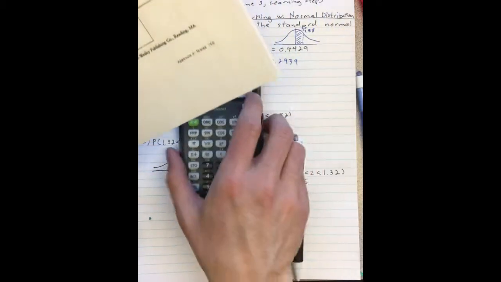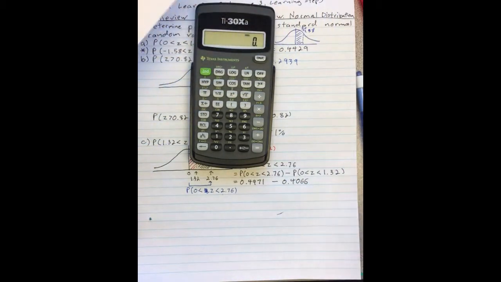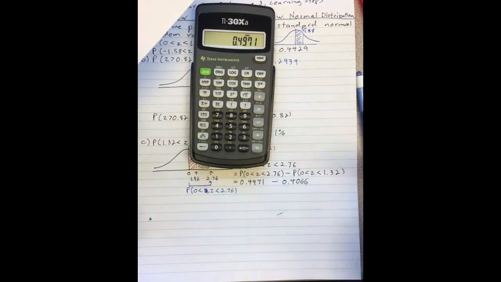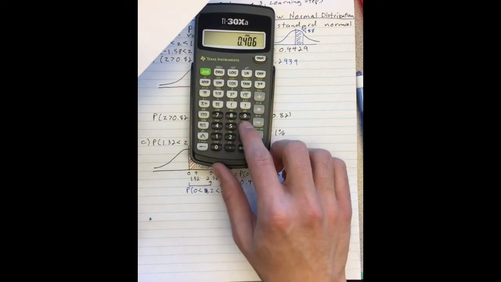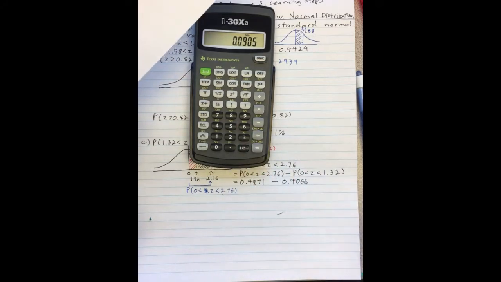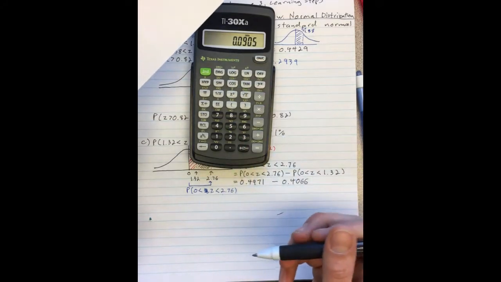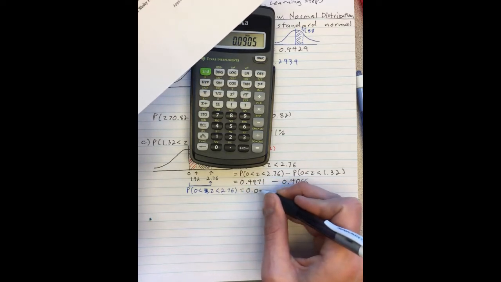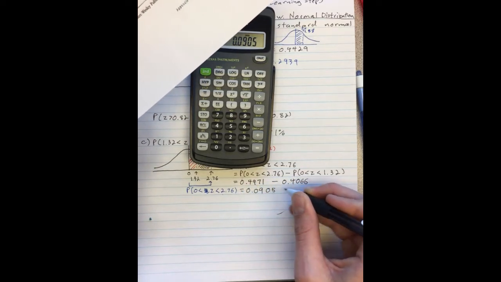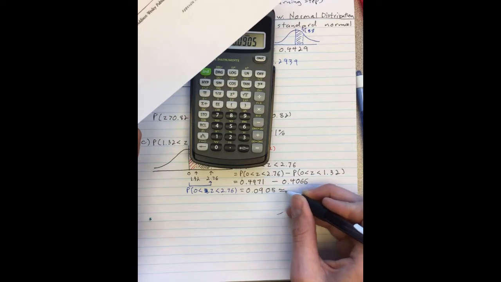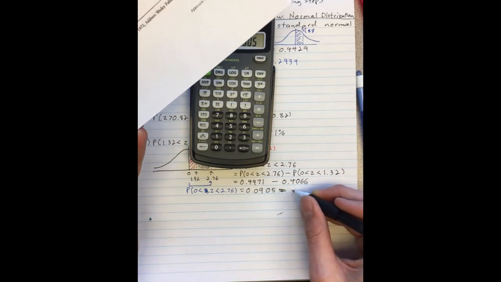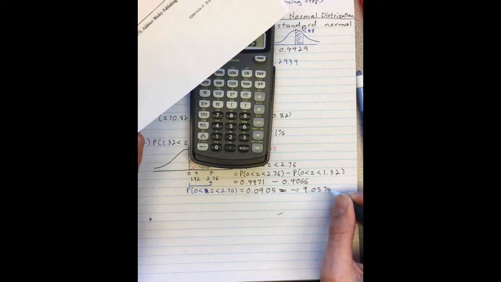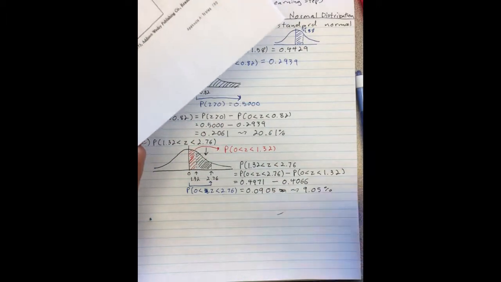Now let's get my handy calculator out. So I get 0.4971 minus 0.4066, and that gives me 0.0905. This is equal to 0.0905, which, I'm not rounding, is a 9.05% chance of being between these two numbers.